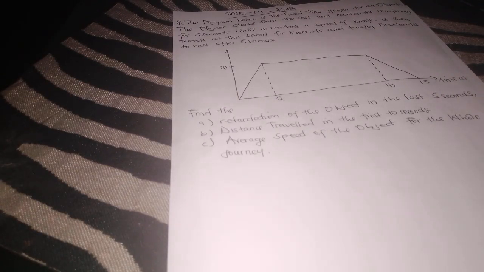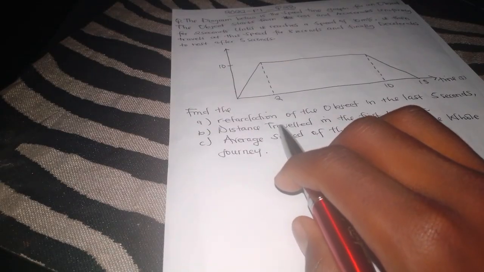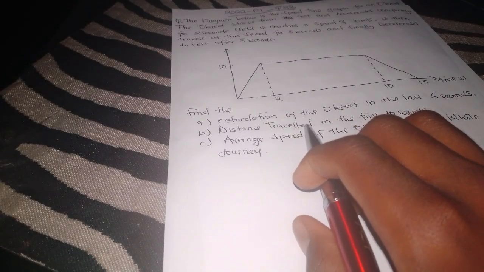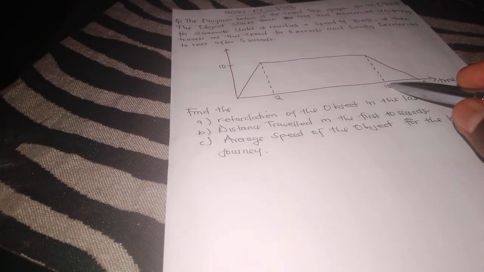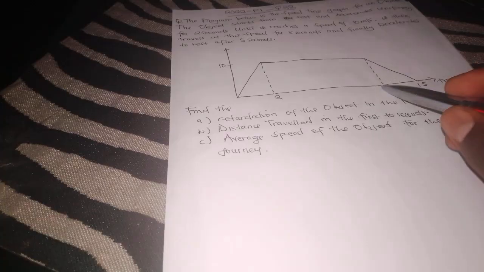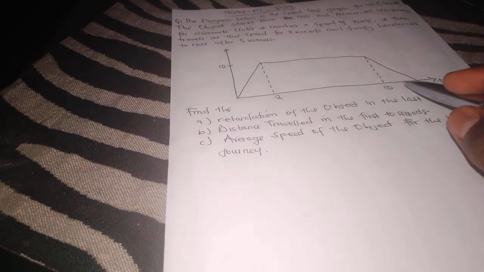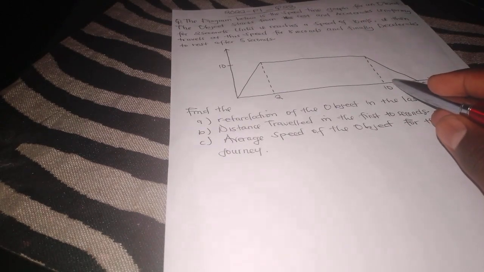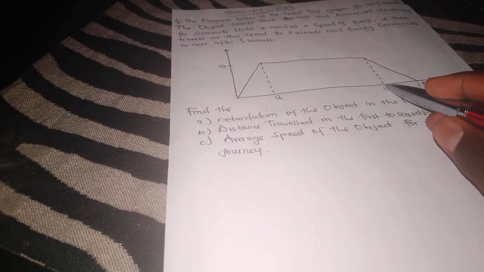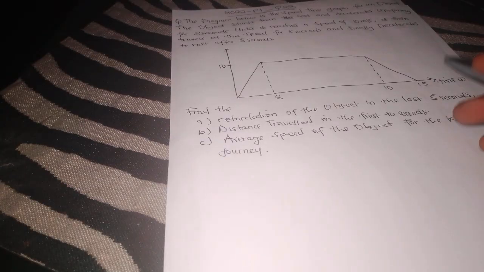Then the first question, A, is saying, find the retardation of the object in the last 5 seconds. So in the last 5 seconds, they're talking about this time interval from here to there. Retardation, remember, is the opposite of acceleration. The only difference is that acceleration is positive, then deceleration is negative.